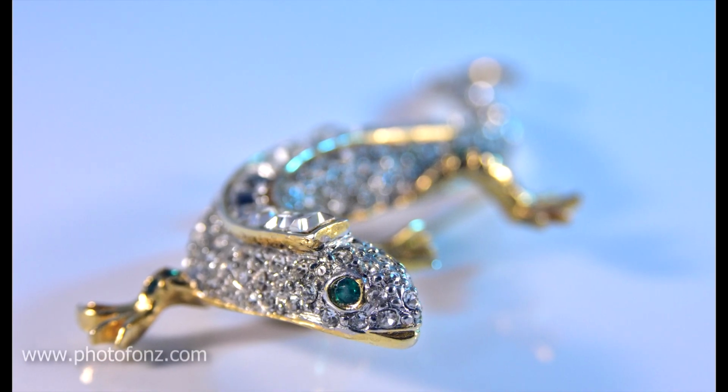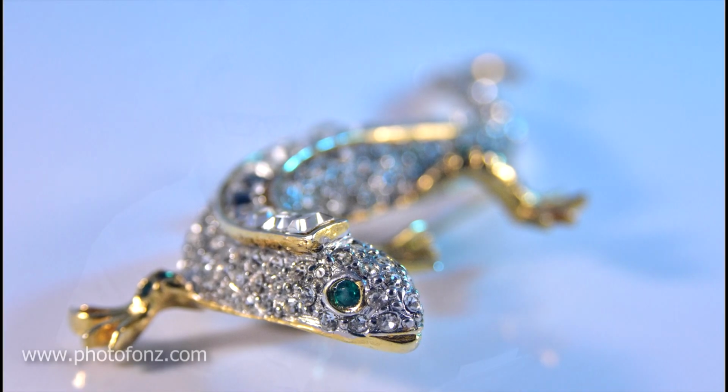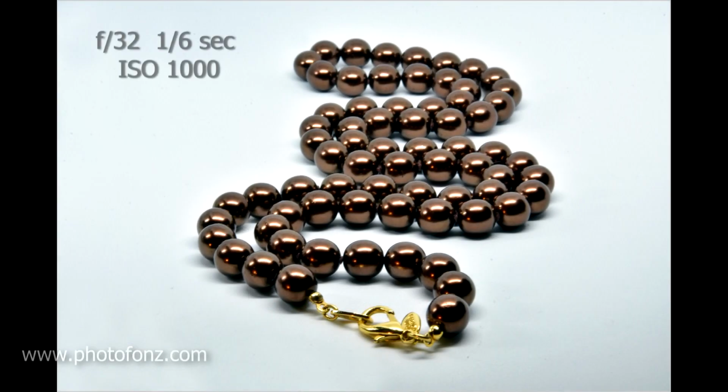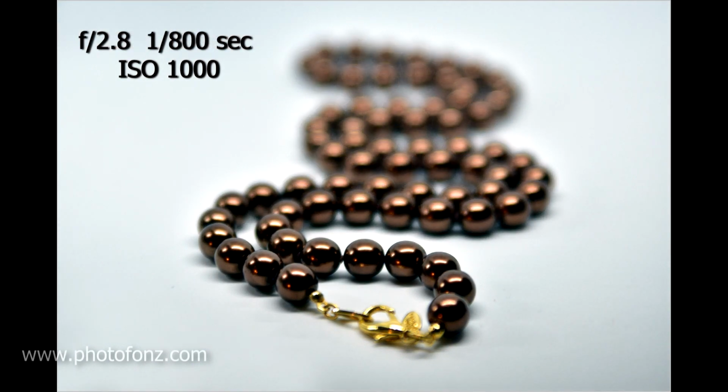You can isolate that part of your object and everything else goes out of focus, so attention goes right to the focus point. And there's going to be other times when you may want the whole item in focus, and in a situation like that, you want to use the smallest aperture that you can, and that's going to give you way more depth of field.